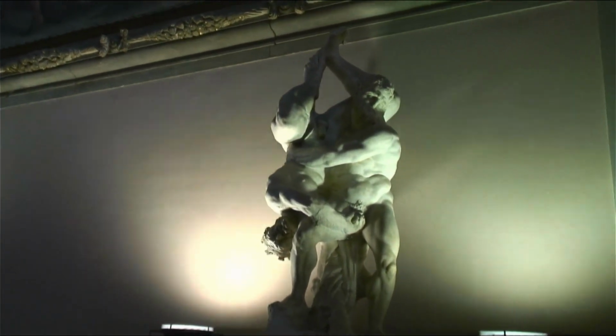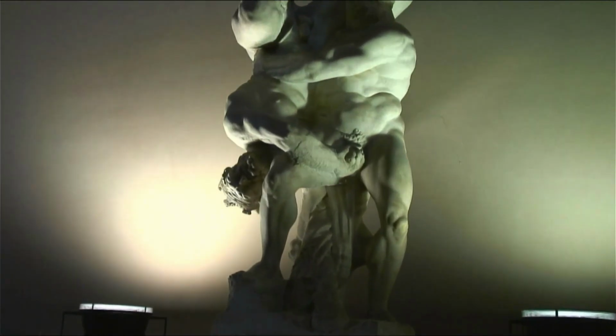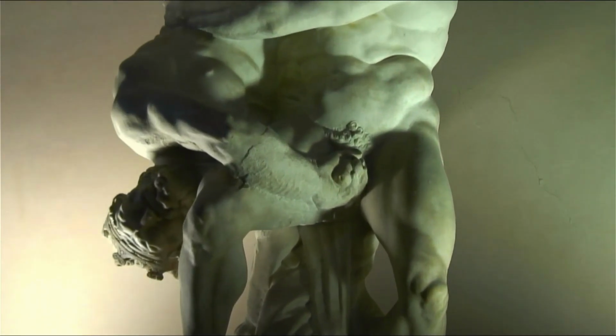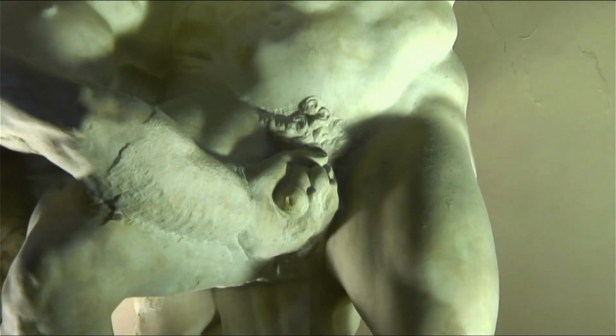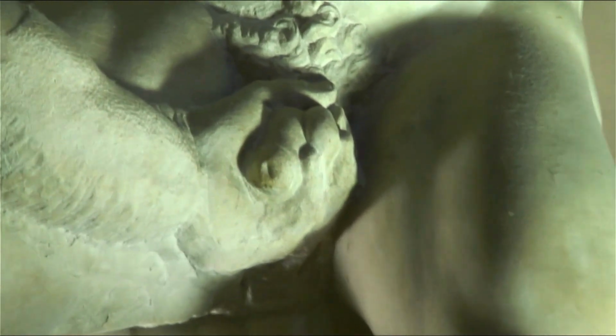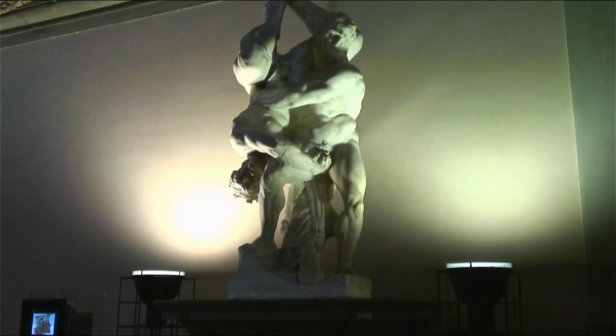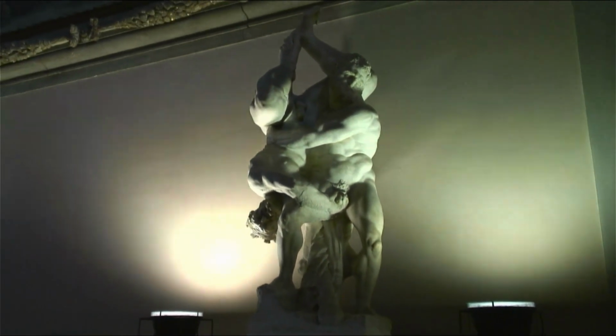One guy's standing up, the other guy's upside down, and grabbing onto something important. I don't quite understand this. Dorothy liked it though.